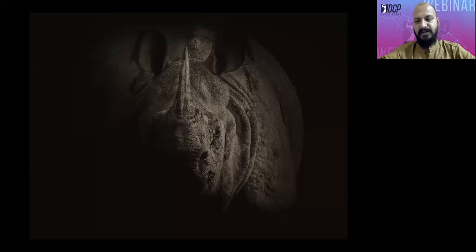The next image is probably of the most handsome rhinoceros in Kaziranga National Park. Now, you might have this query: why is this shot in the planning section? It is because you have to plan really well to even see this guy. You won't be able to see him during broad daylight. He doesn't come out.